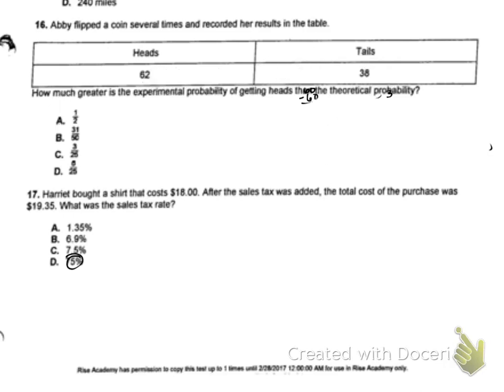Number 16. Abby flipped a coin several times and recorded her results in the table. How much greater is the experimental probability of getting heads than the theoretical? Okay, so the experimental probability is just how many times she got heads, 62, over the total. And let's add 62 plus 38. It's 100. So 62 over 100 over the theoretical.